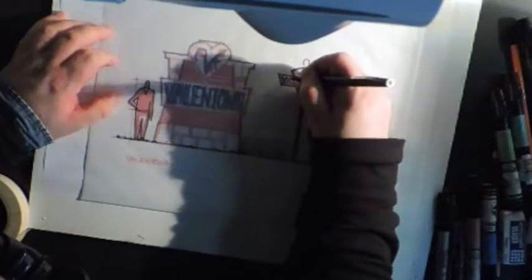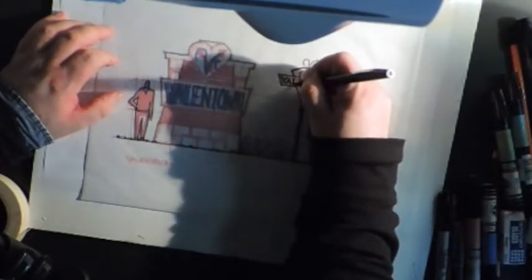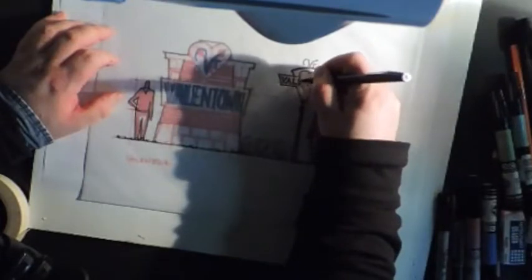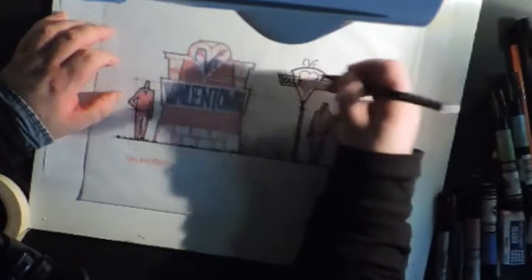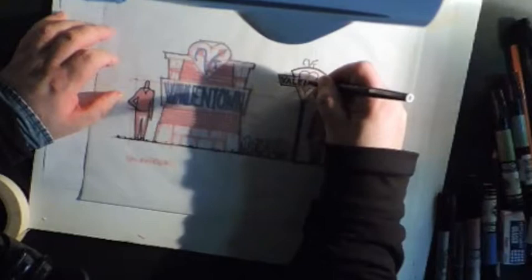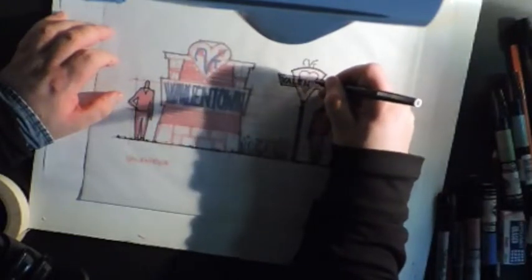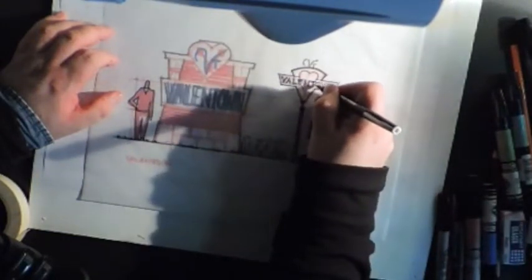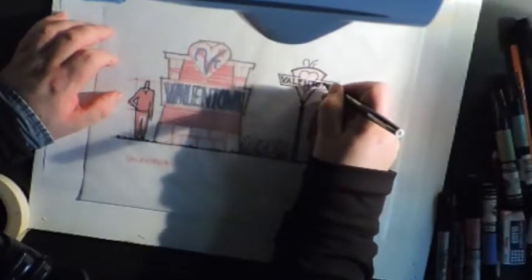Outline the lettering. Still trying to keep it readable. I'll just use double lines over that lettering.